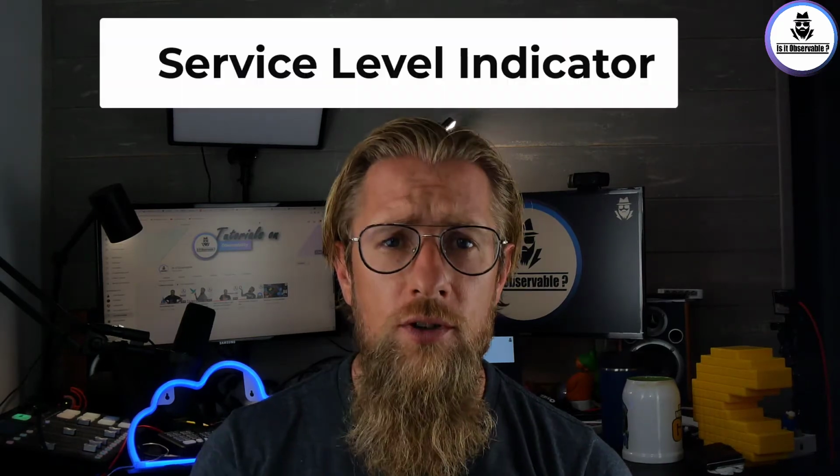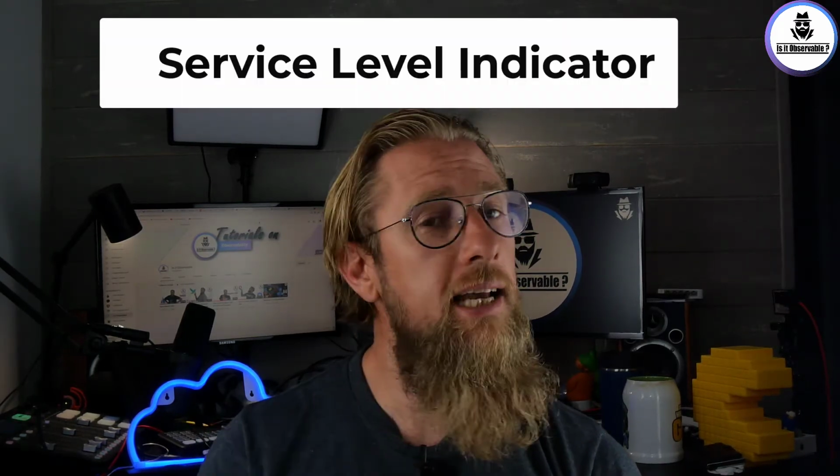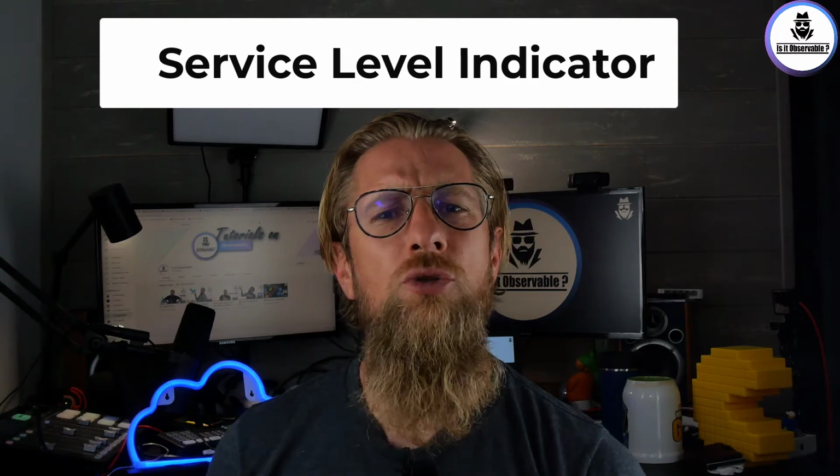The acronym stands for Service Level Indicator. But most of us think of any type of metric, and in reality, it's not only one metric. An SLI needs to be a ratio of two numbers. Basically, it's the number of good events divided by the total number of events.